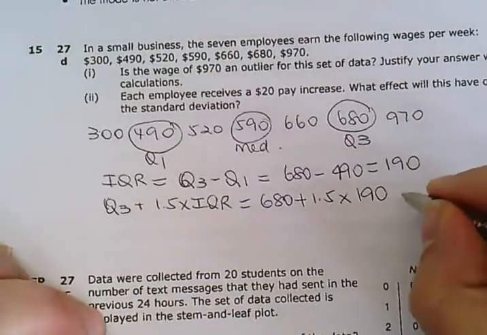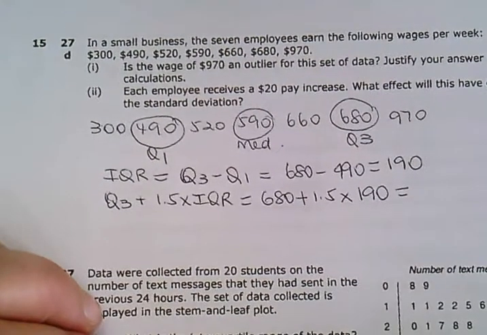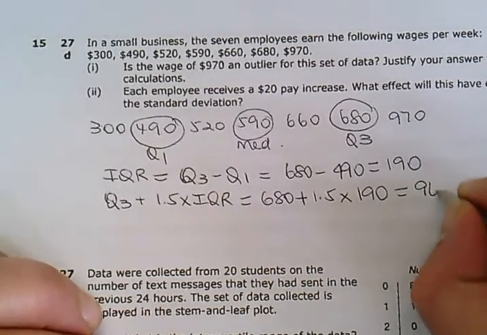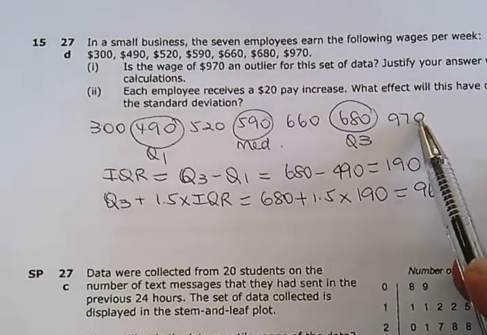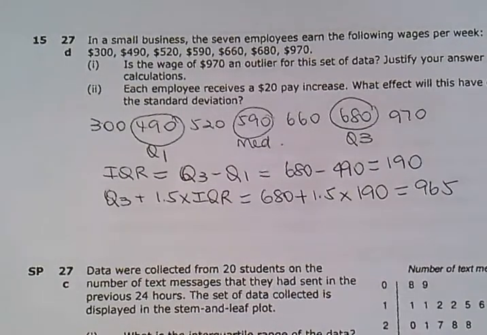All right, so what do you get for this? What's 680 plus 1.5 times 190? 965. So is the value that you're looking at, 970, greater than 965? How do we get the 1.5? Did we just conjure the formula? It's in the formula.